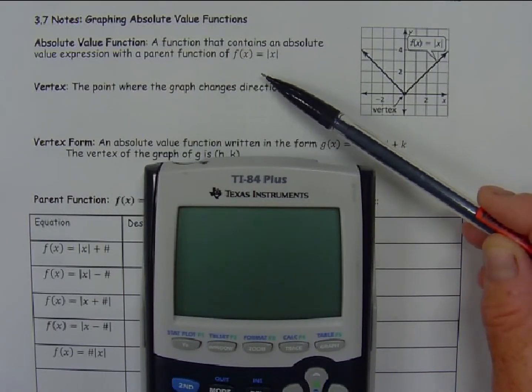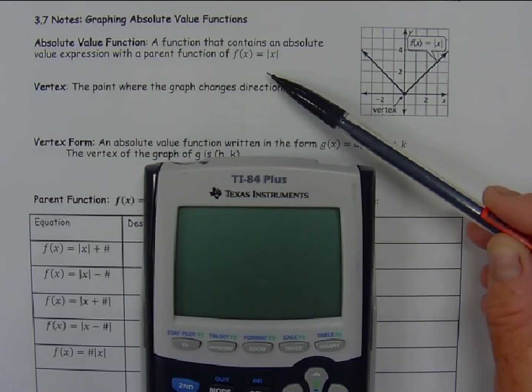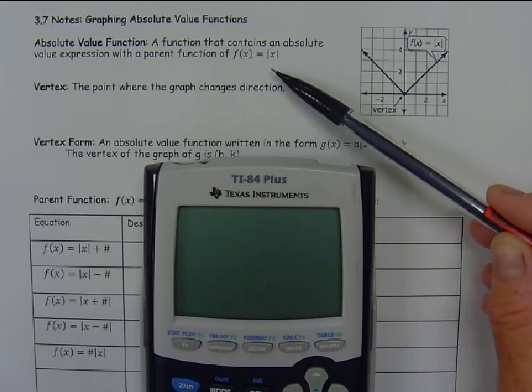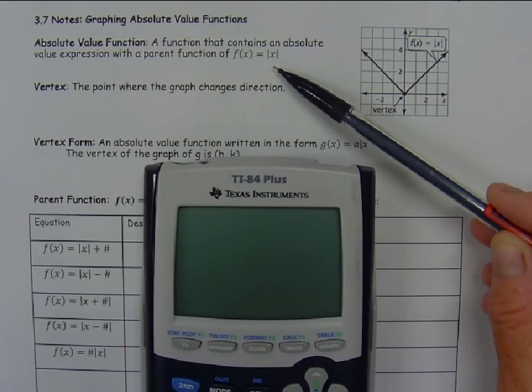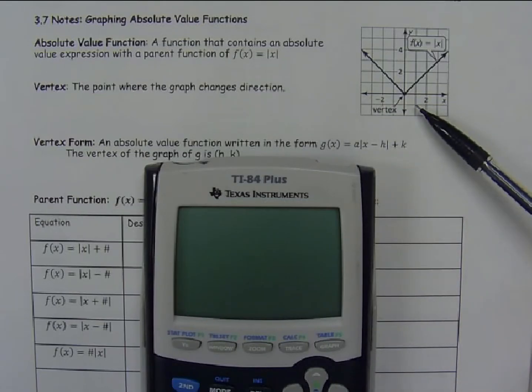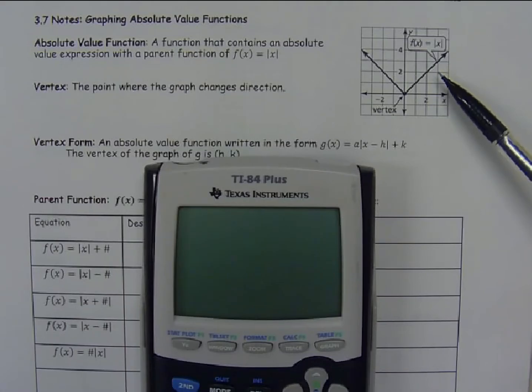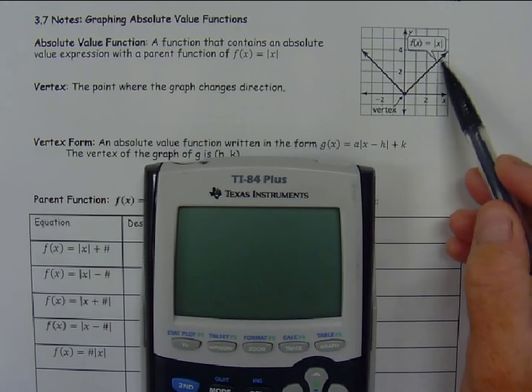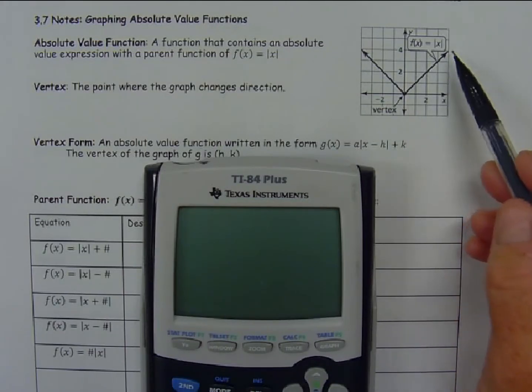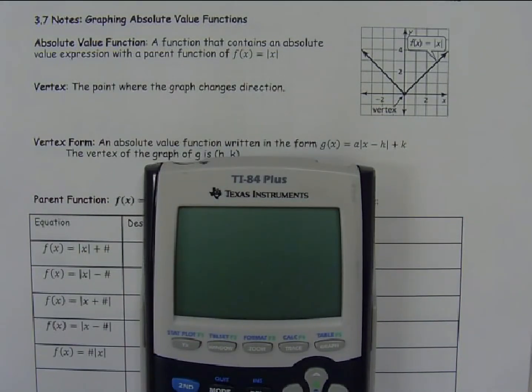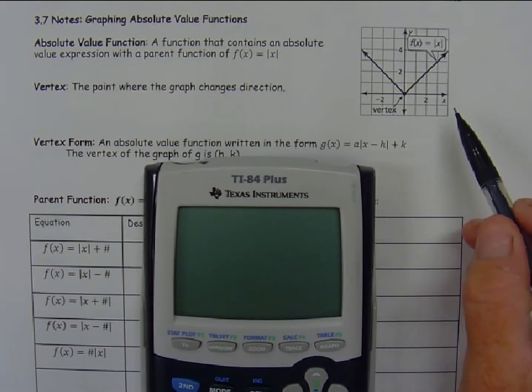So what the parent function is, it's the most basic function of an absolute value family, which means there's no numbers added or subtracted or multiplied or divided within this problem. It's just the absolute value of x. So if you look over to the right, here is the graph of f of x equals absolute value of x. Every absolute value will form this thing that's shaped like a V. And every V has a couple different things that go with it.